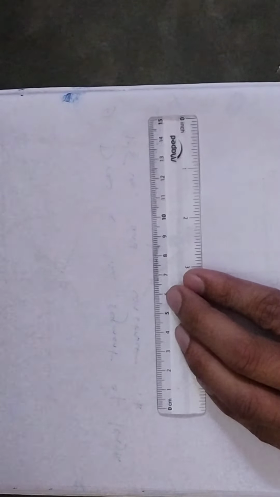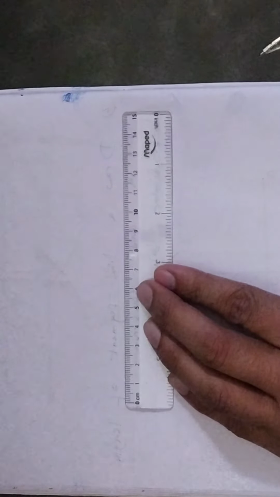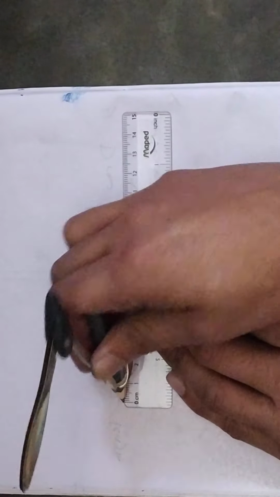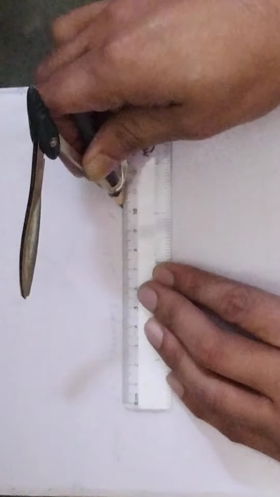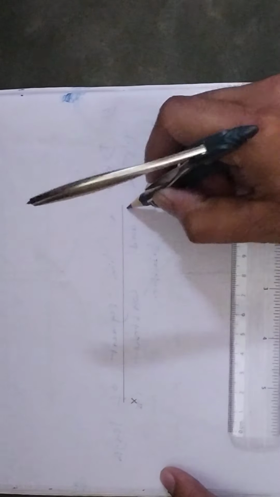Here you can see I am taking 10.3. So this is 10.3 and this is given XY.